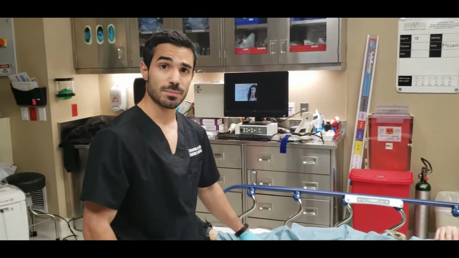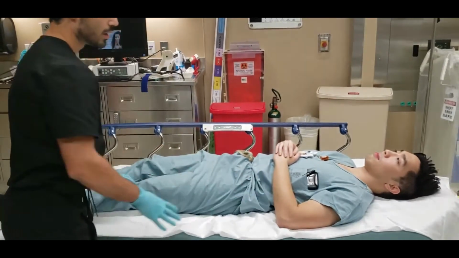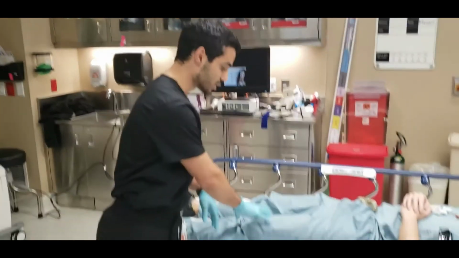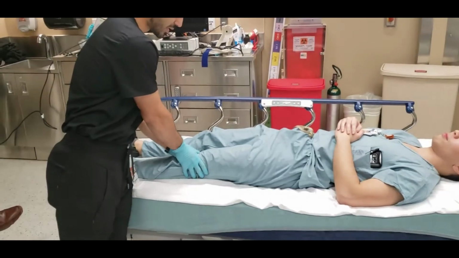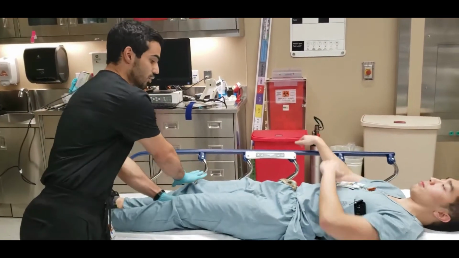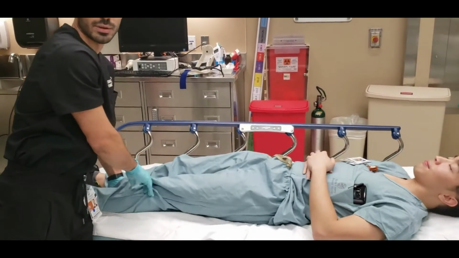Another thing to keep in mind is that if the patient does have an extremity injury, like a lower extremity injury or an upper extremity injury, it's always important to roll the patient towards the opposite side. So if he has an injury to his left, let's say we suspect a left knee fracture or a fibular fracture, you would roll the patient onto the right side, keeping the injured side elevated and supported with one of your assistants.